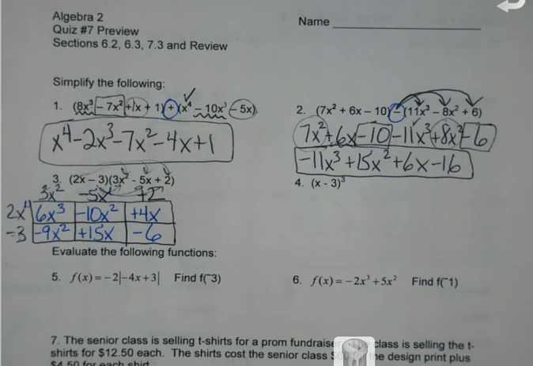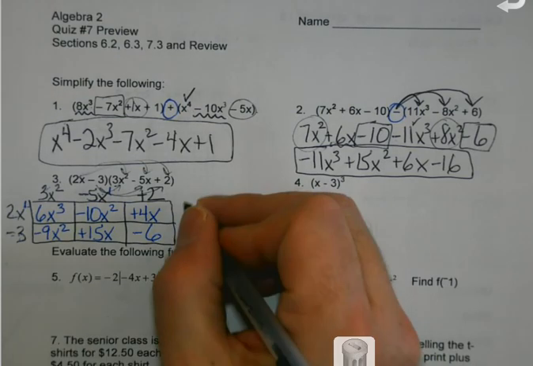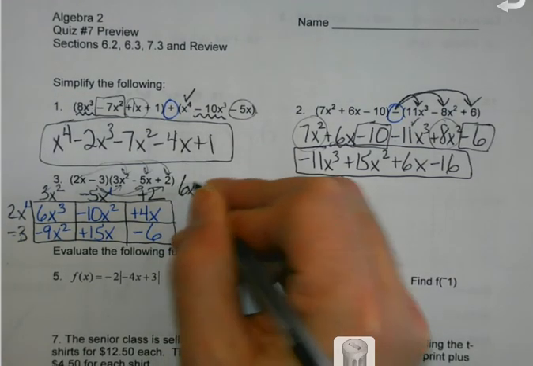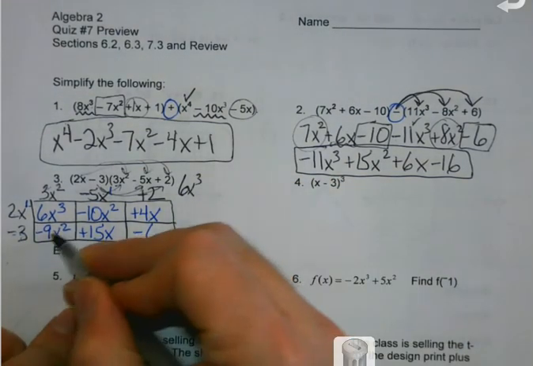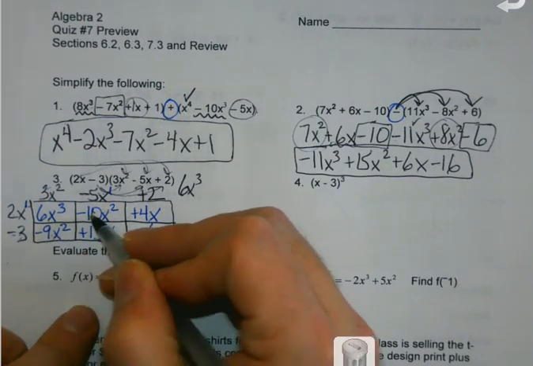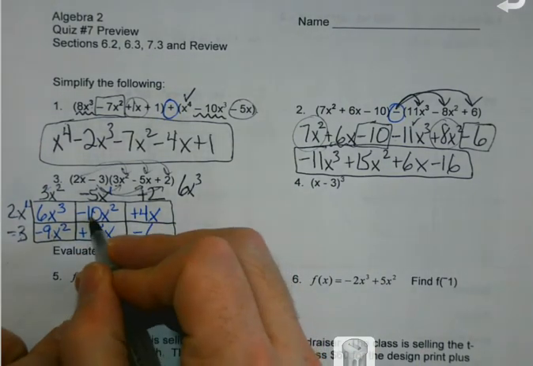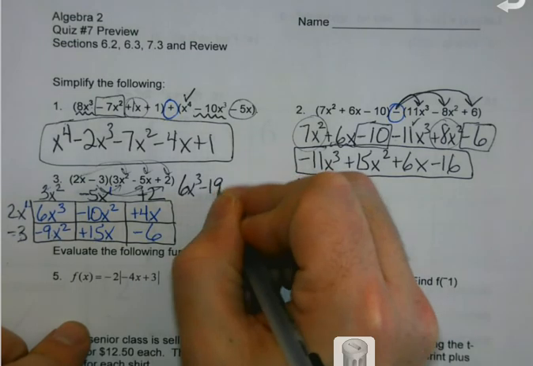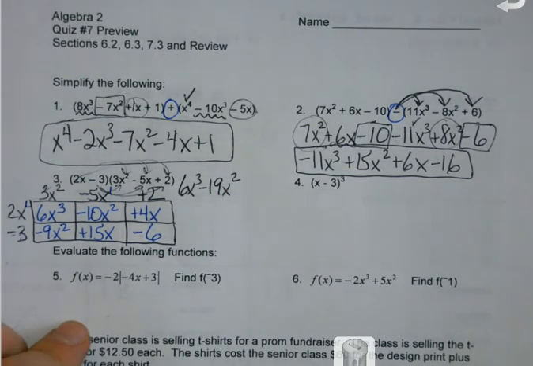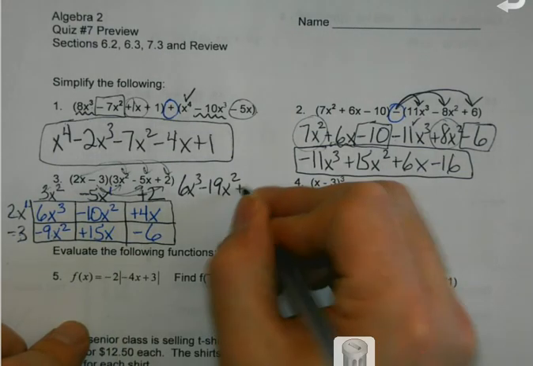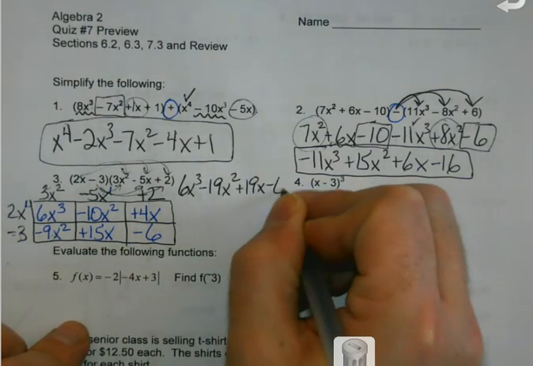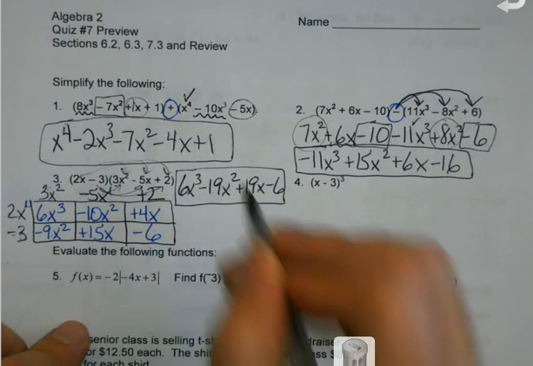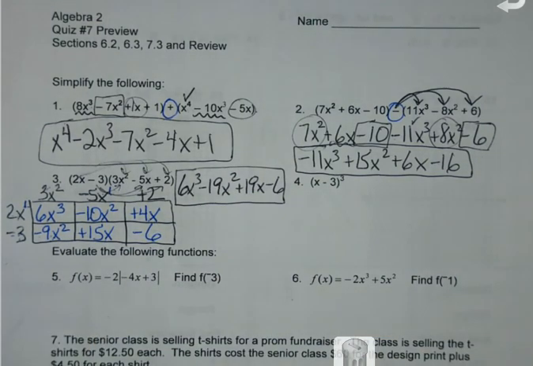And again, the cool thing about this is it even organizes your like terms for you. I just start in the upper left and work my way across. So 6x to the third. There's my like terms with my x squareds, but again, we're just combining like terms now. So negative 10 minus 9 is negative 19. It's still x squared, because we only change it when we're filling the box. 15 and 4 is 19x, and minus 6. And if you did it the distributive way before, you should get the same thing.